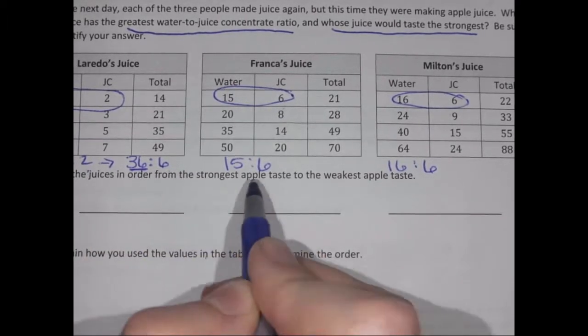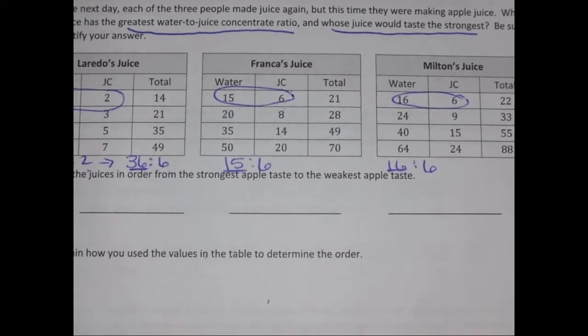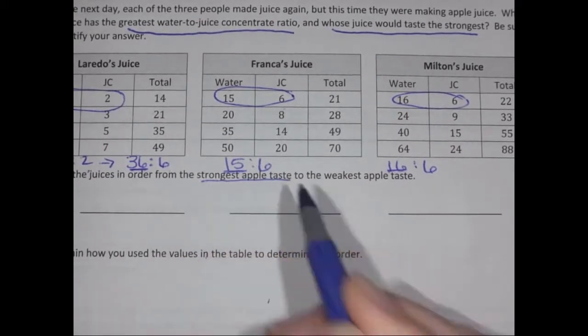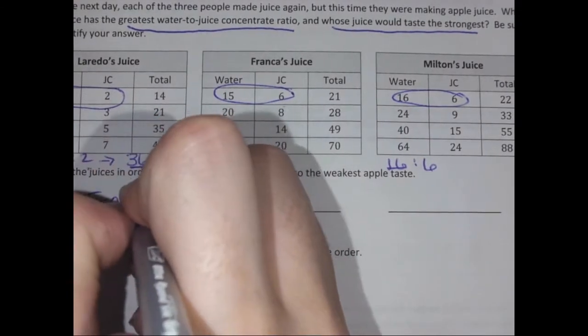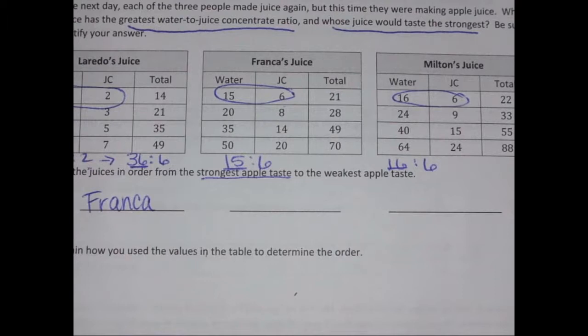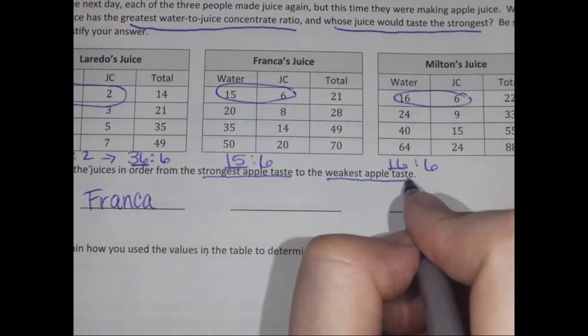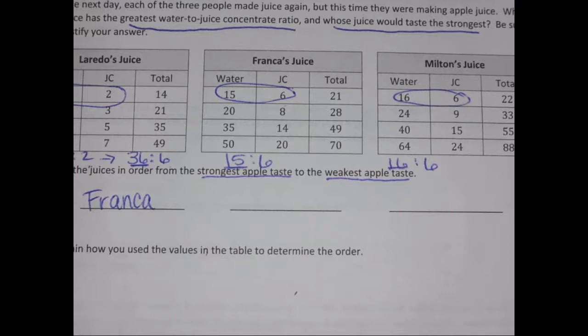So this is water to juice concentrate, water and water. So if you have the strongest apple taste, do you have the most or least water? Say it. Least. Right. So who has the least amount of water? If you have the weakest apple taste, you have the most or least amount of water? Most. It's watered down, right? It's weak. So who has the most amount of water?